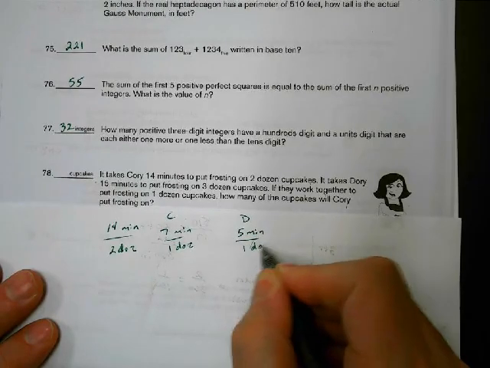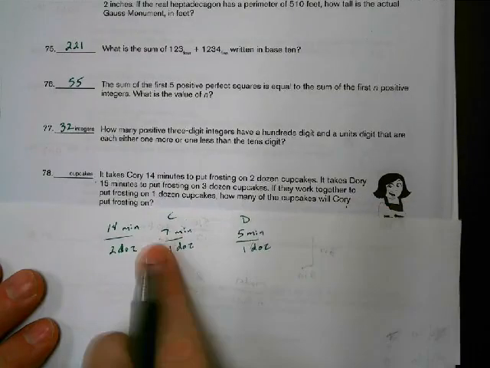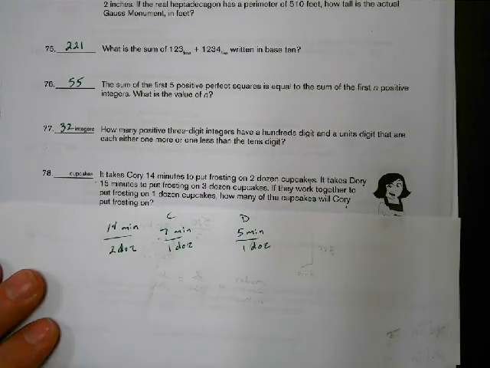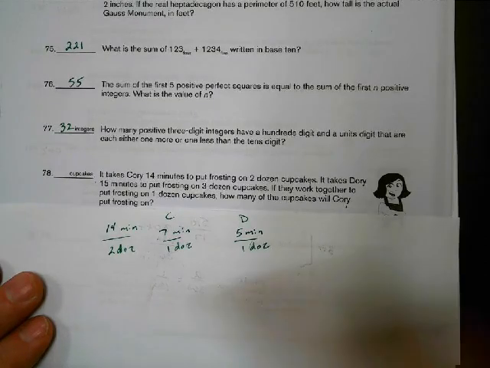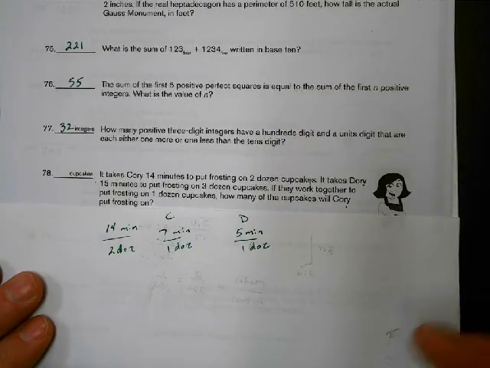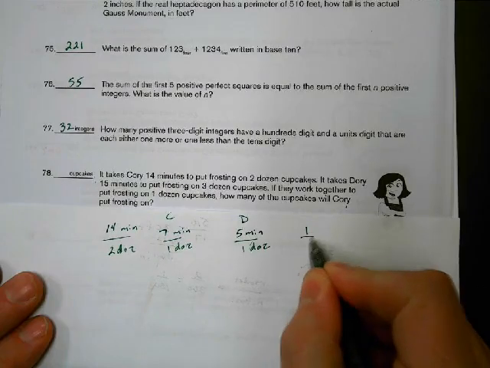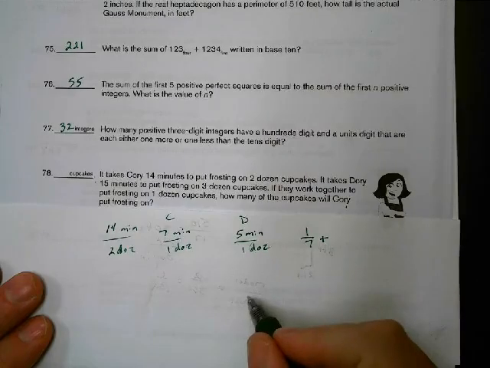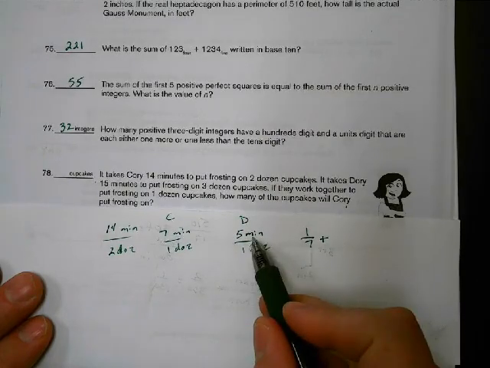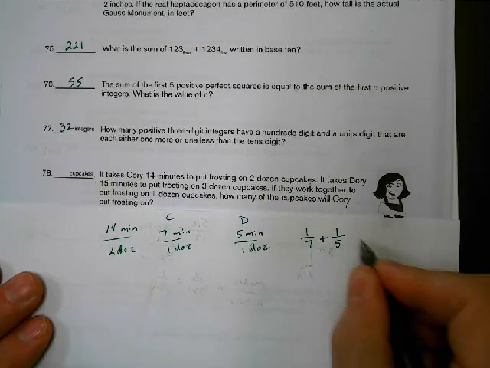If they work together to put frosting on 1 dozen cupcakes, how many of the cupcakes will Corey put frosting on? Okay, so let's see how much time it's going to take to do 1 dozen cupcakes. So he can do 1 dozen in 7 minutes. That means in 1 minute, he can do 1/7 of the job. Dory can do the whole job in 5 minutes. So in 1 minute, they can do 1/5 of the job. And then together, in 1 minute, they can do 1/x of the job.